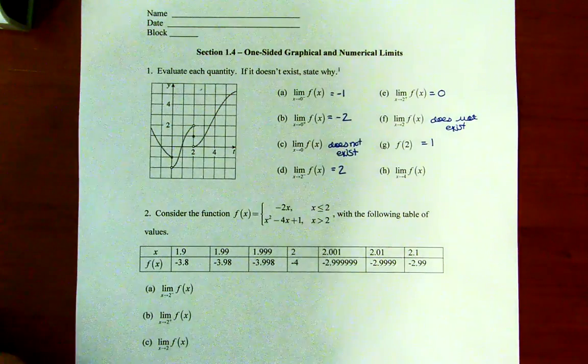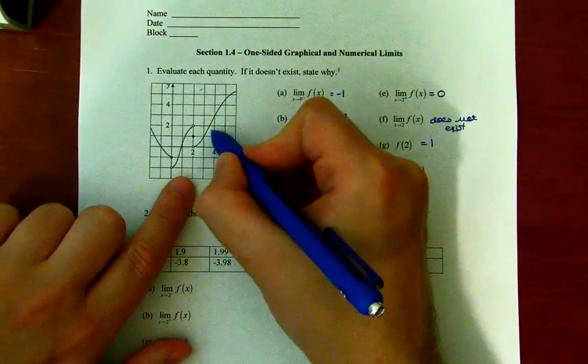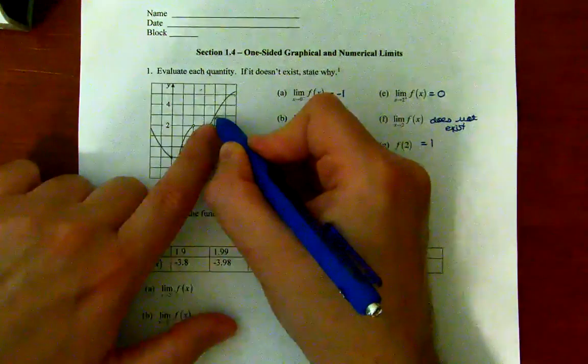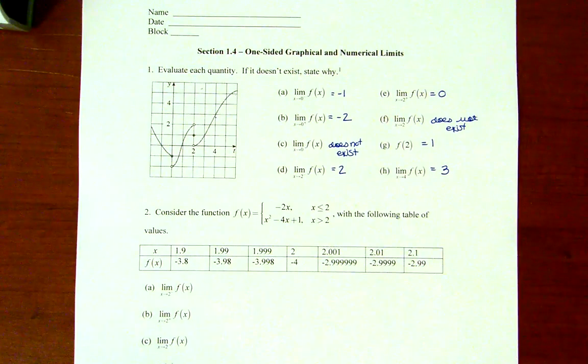Letter H, the limit as x approaches 4 of f of x. Well, there's no difference as I approach 4 from the left versus 4 from the right. They're both approaching a y value of 3. And since they agree, my overall limit is also going to be 3.